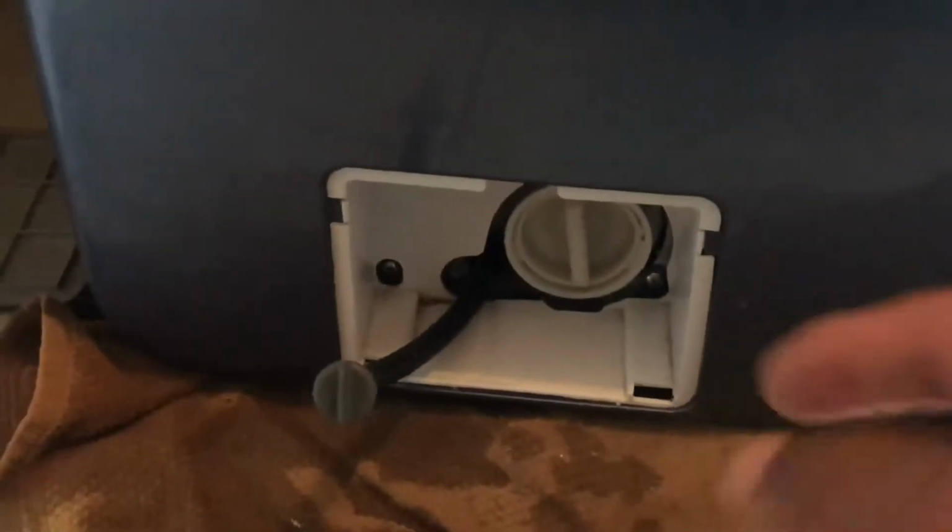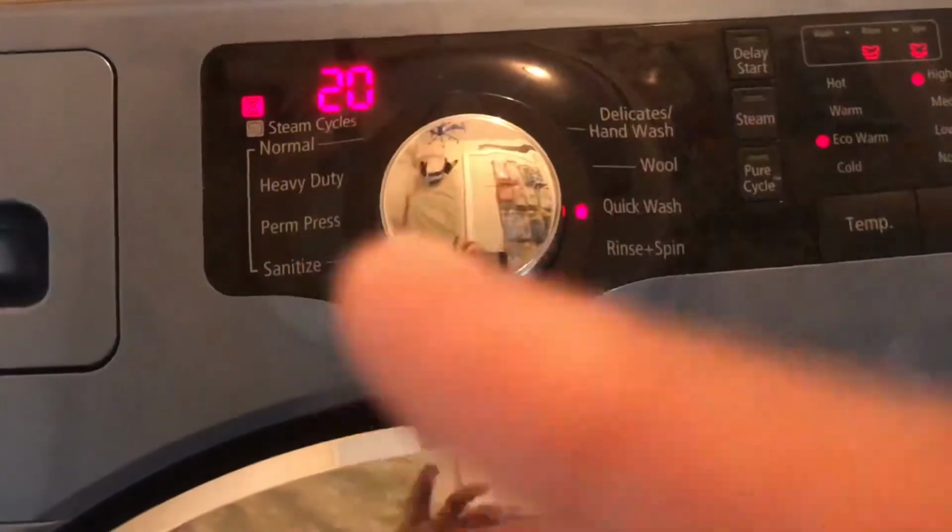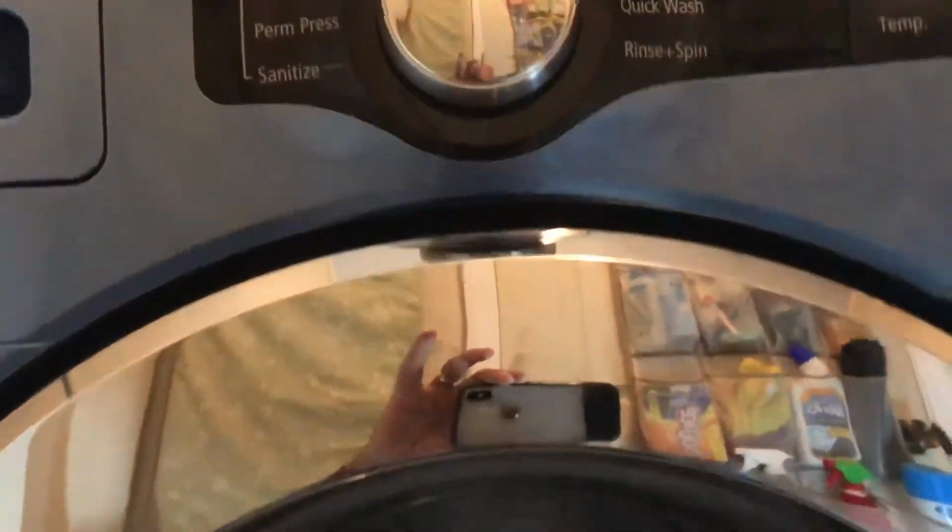But as you can see now, if your problem was the filter and you've cleaned it out, it will then continue to go through its cycle and work its way from 20 down to 17, do its next spin.